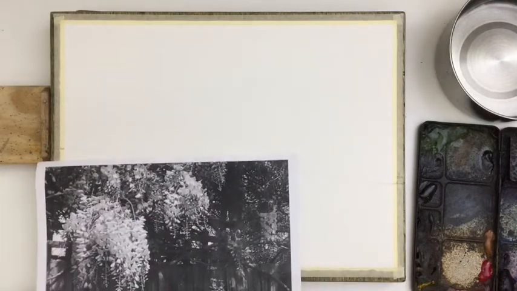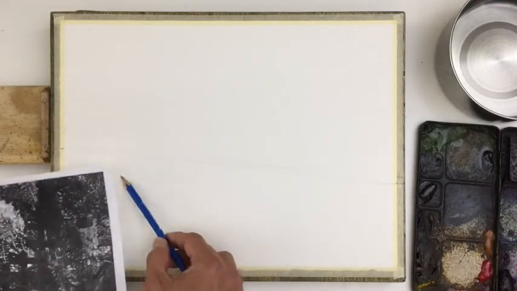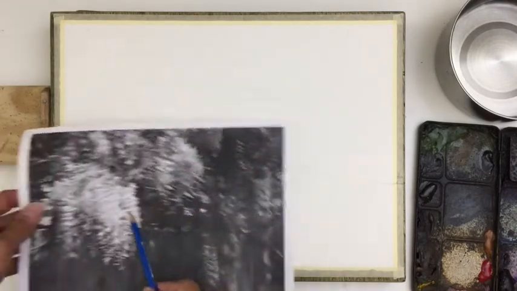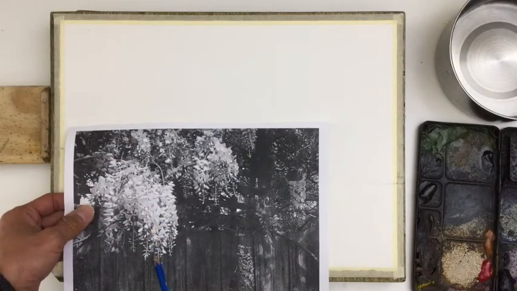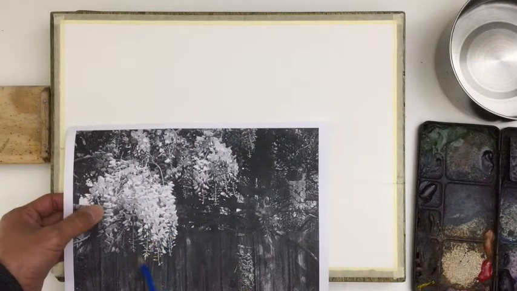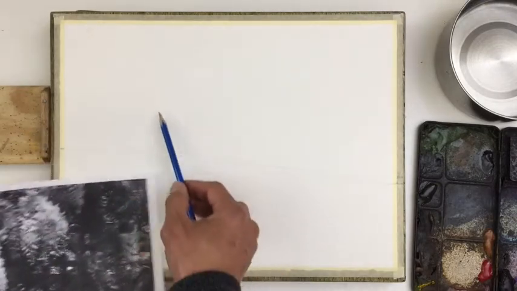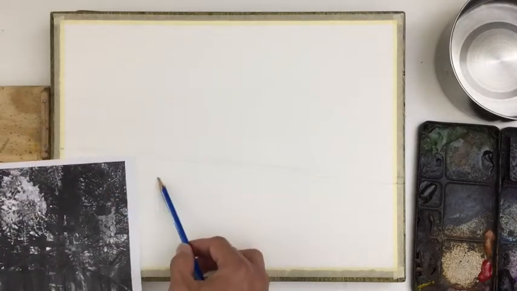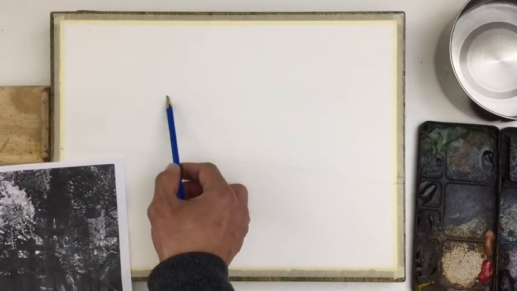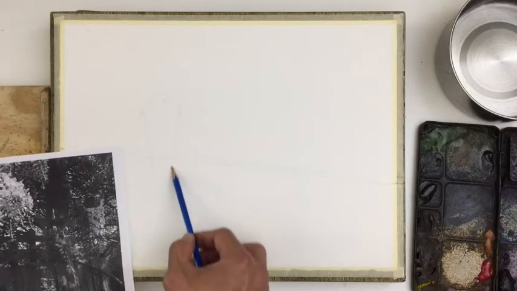So we have the one big group. Of course, we're not going to spend time drawing all the petals individually. We will draw them in a group. Basically, it's a cone shape.